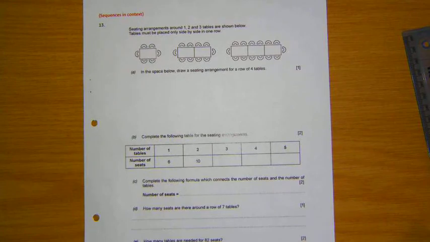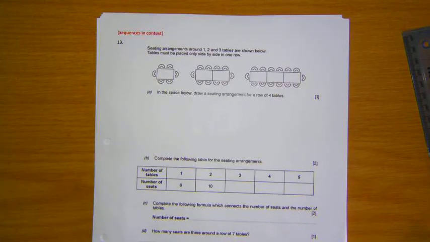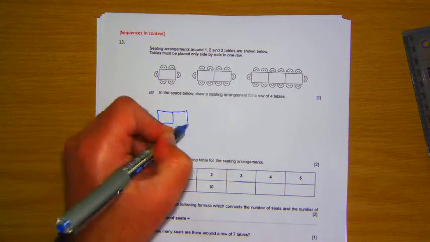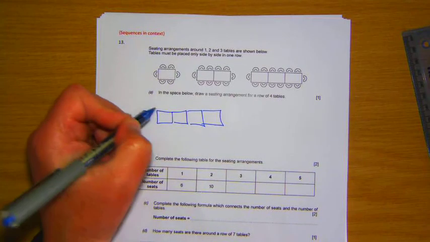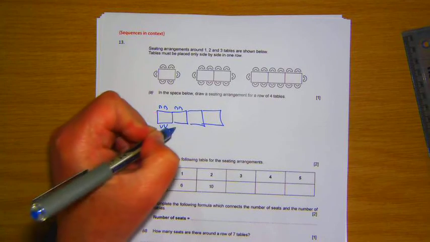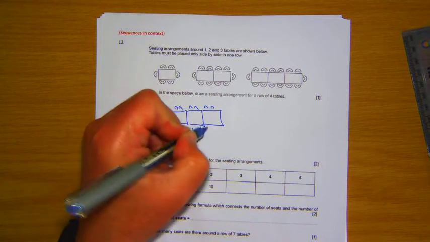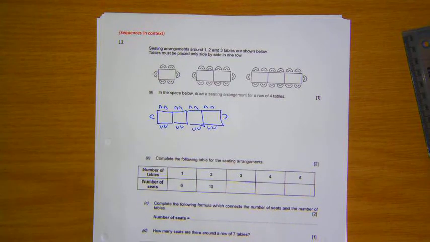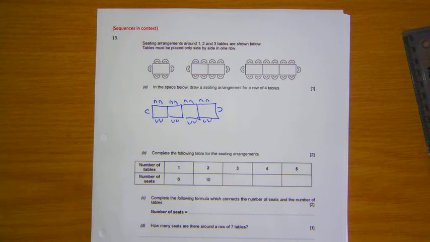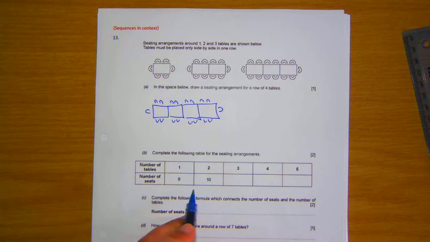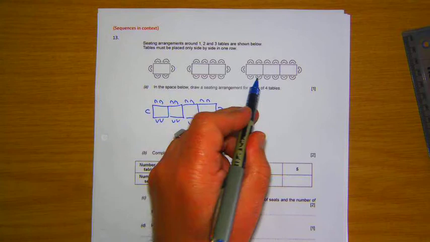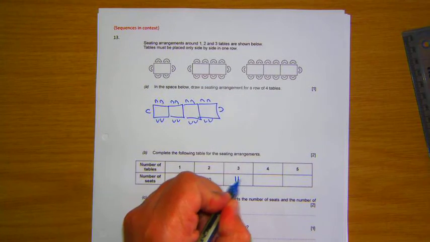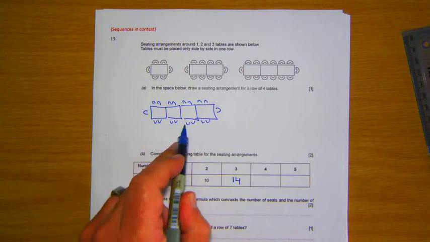And then the final question on the practice is sequences again, where you're given the context. So seating arrangements around 1, 2 and 3 tables as shown below. In the space below, draw a seating arrangement for a row of 4 tables. Okay, so 1, 2, 3, 4 tables, and each of them have got the 2 seats either side of each other, and the ones on the end have got an extra seat. Complete the following table for the seating arrangements. The number of tables, so 1 table 6, 2 tables 10, 3 tables 14.